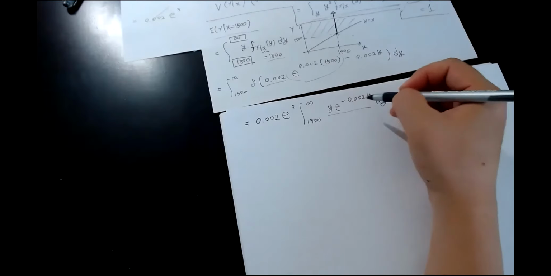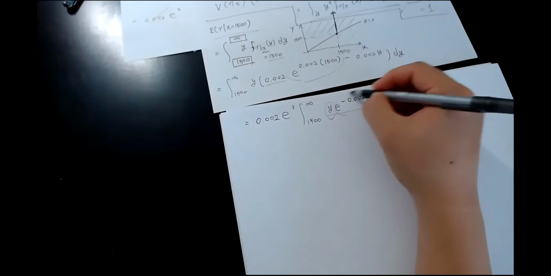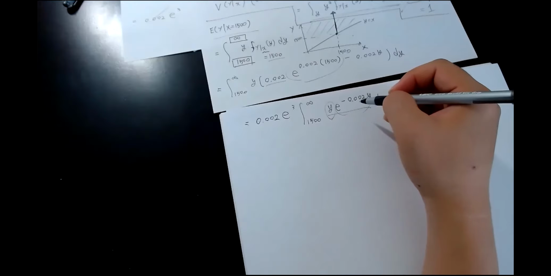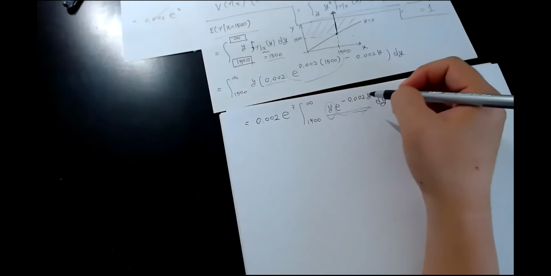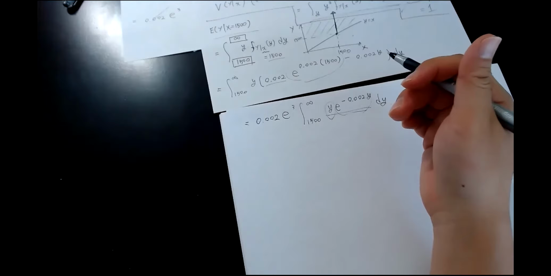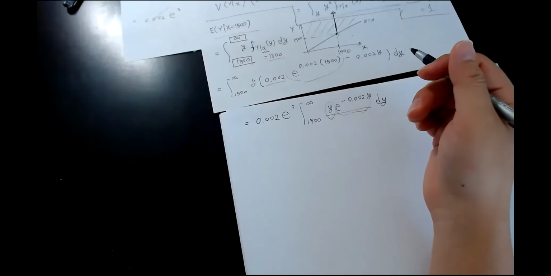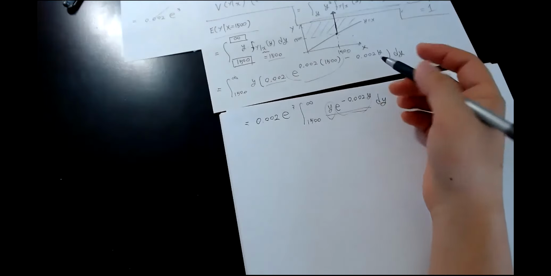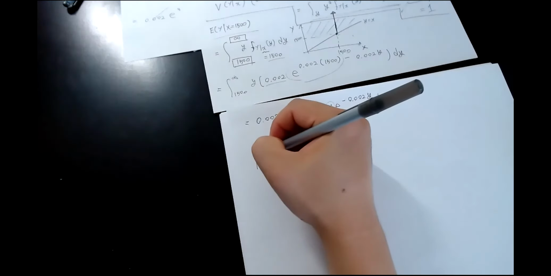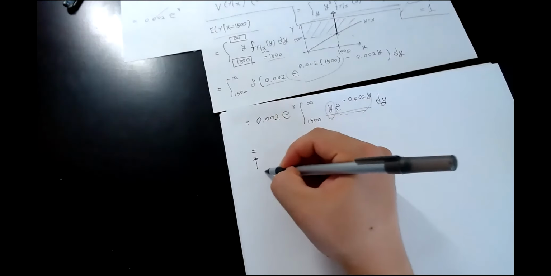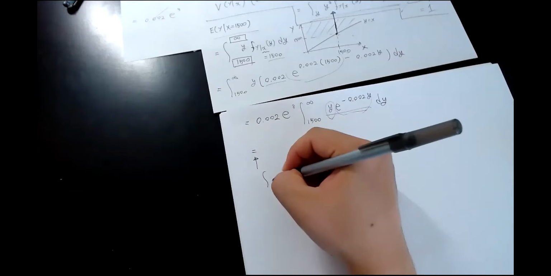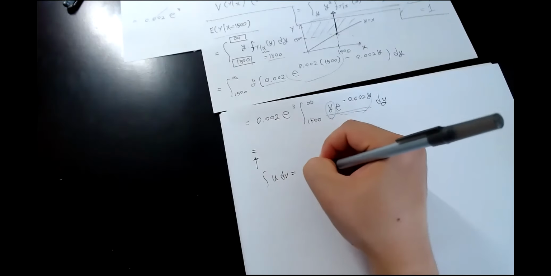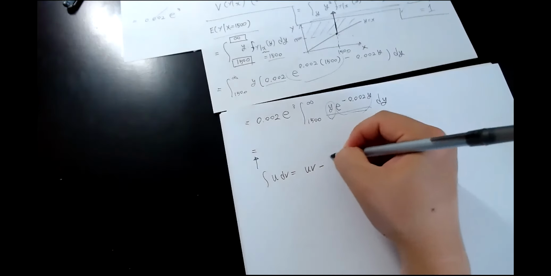Now how can you evaluate the integral? Look at the integral. It is a polynomial and an exponential function. The integral consists of the product of two different types of functions, so we have to use integration by parts. Remember the integration by parts formula: the integral of u dv is equal to uv minus the integral of v du.